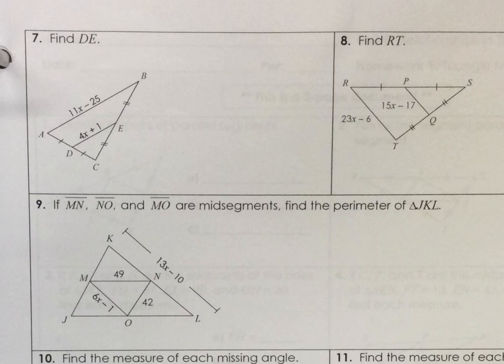All right, we're going to use the same steps we have been using. I'm going to write down the long side. 11x minus 25 equals short side 4x plus 1, and we multiply that by 2. Distribute.